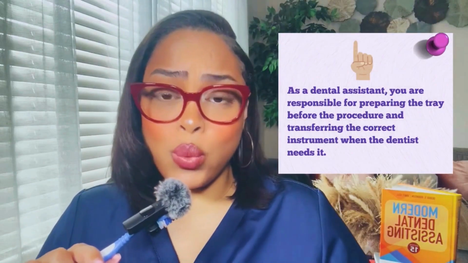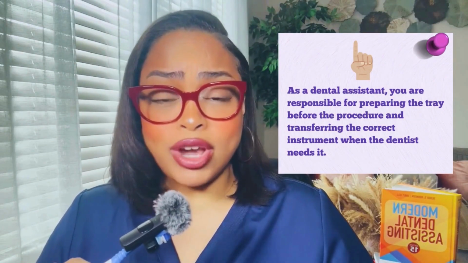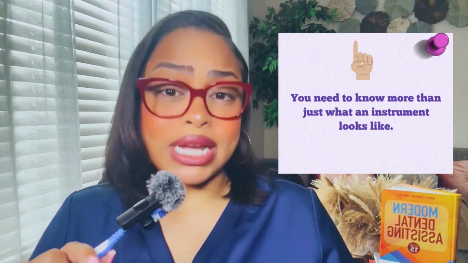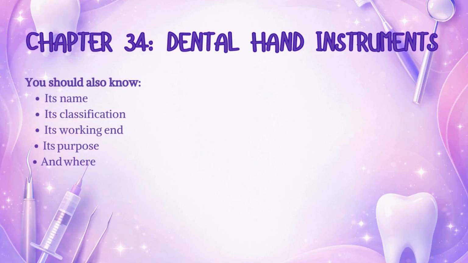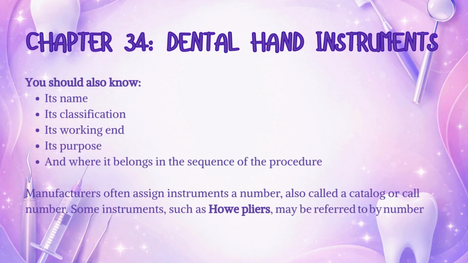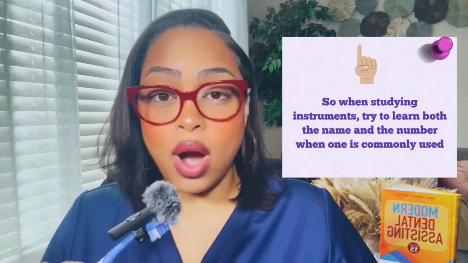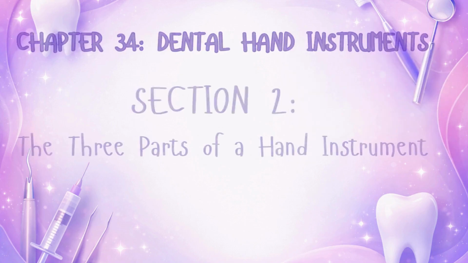As a dental assistant, we are responsible for preparing the tray and transferring the correct instrument to the dentist when needed. That means you need to know more than just what an instrument looks like. You should also know its name, its classification, its working end, its purpose, and where it belongs in the sequence of the procedure. Manufacturers often assign instruments a number, also called a catalog or call number. Some instruments, such as Howe pliers, may be referred to by number more often than by name. So when studying dental instruments, try to remember the name and the number of the ones that are most commonly used.